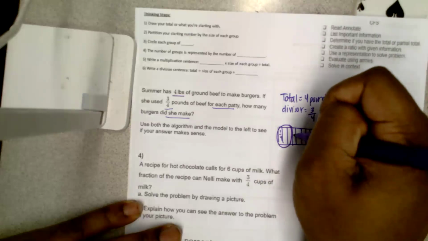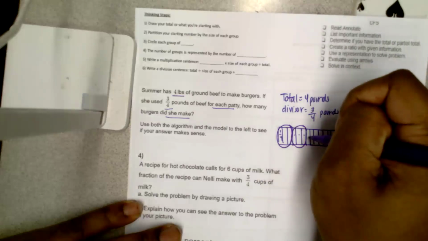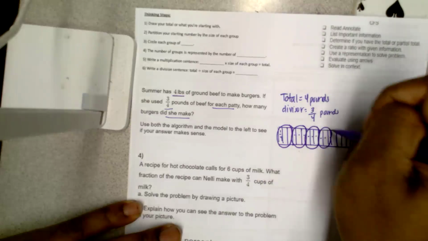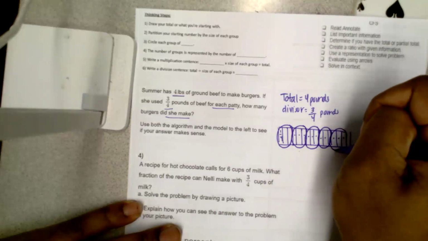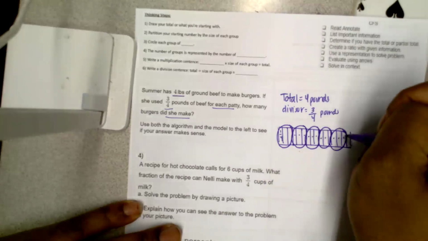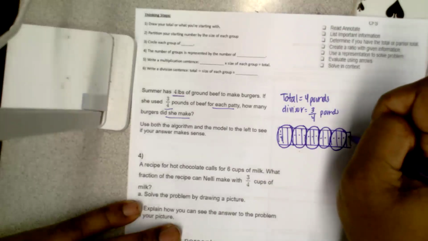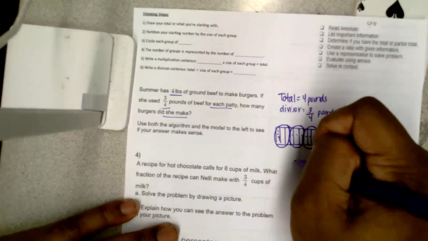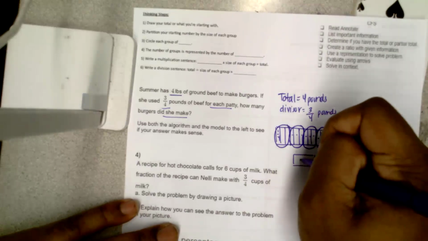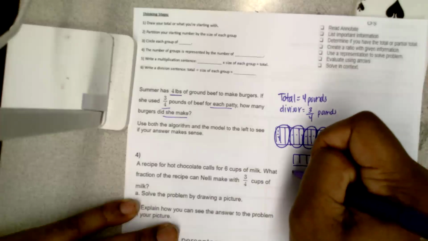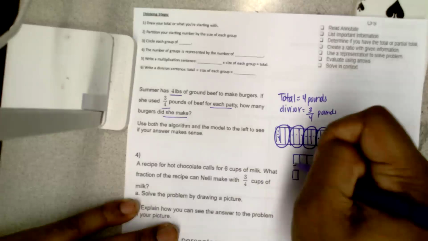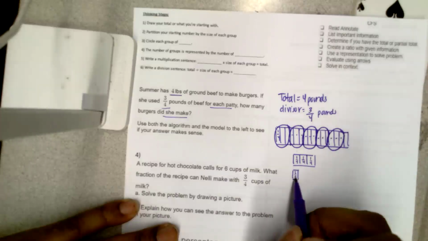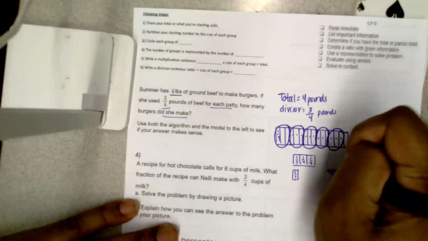So 1 group, 2 groups, 3 groups, 4 groups, 5 groups, and 1 remainder. However, we know that each whole is 3/4 and it's 1 remainder. And this to this is 1/3.